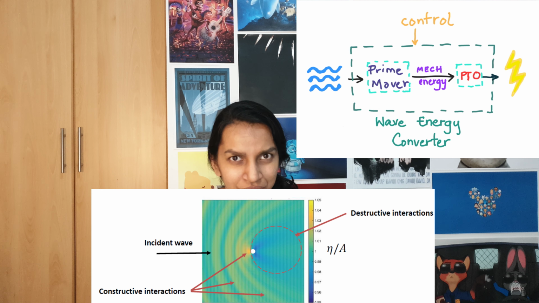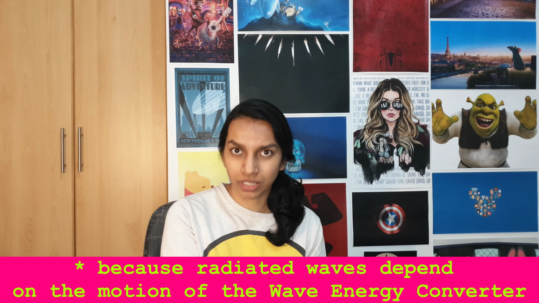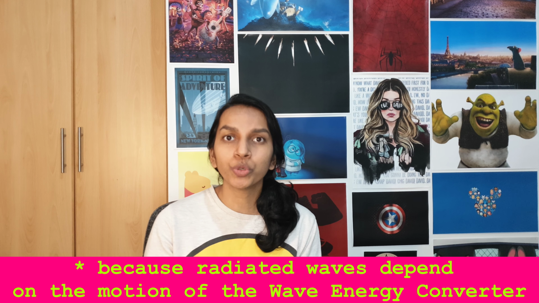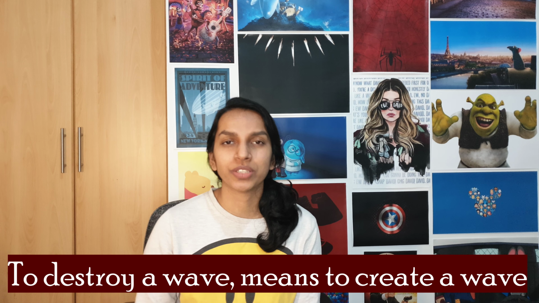But there's a catch, right? In order for the radiated waves to be able to cancel out the incident waves, the converter has to move in an appropriate manner. And this regulation of motion of the wave energy converter is done by the power takeoff system. So in short, the wave maker has to generate waves in order to be able to cancel out waves. Or in other words, to destroy a wave means to create a new wave.